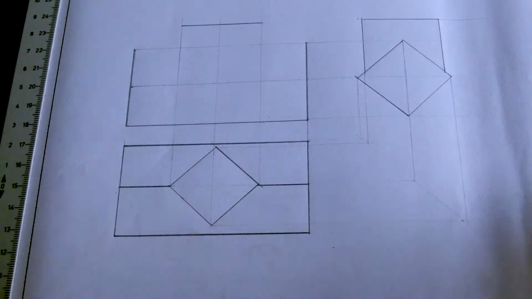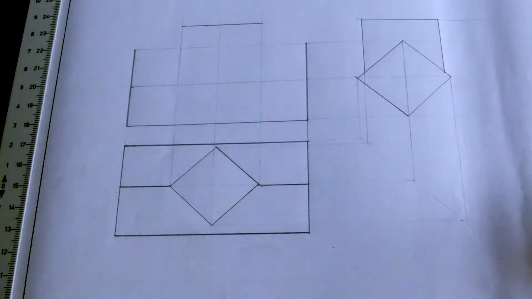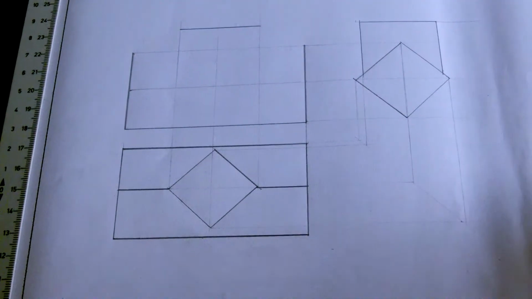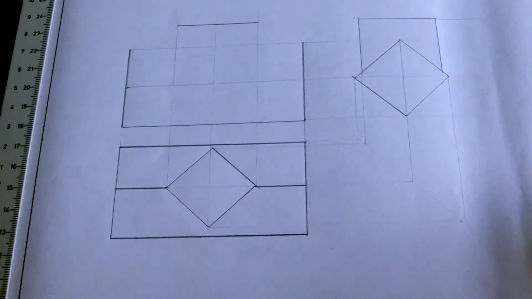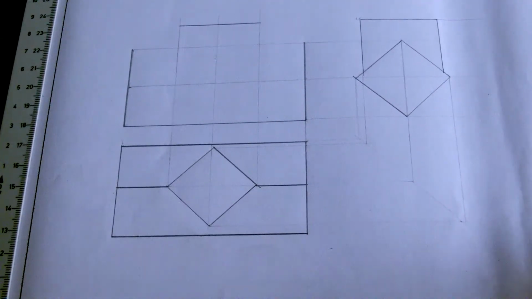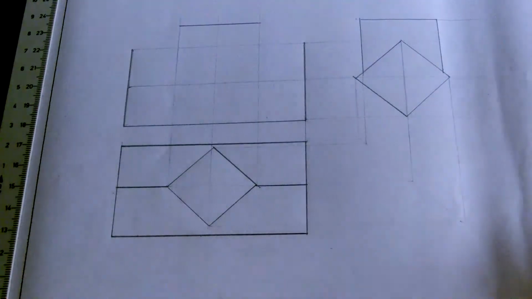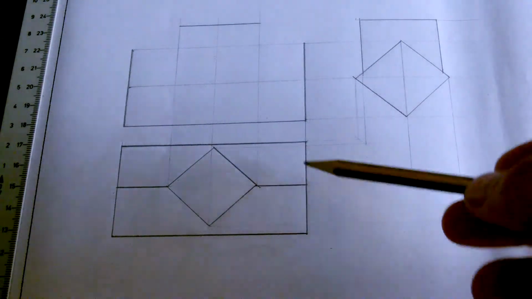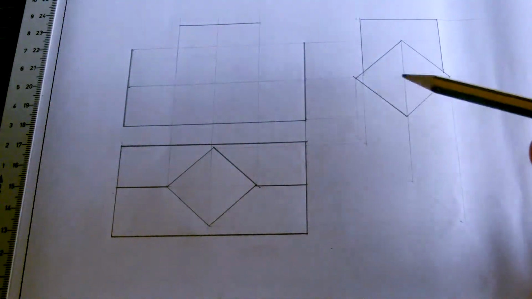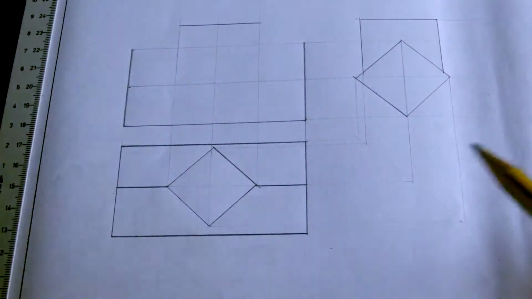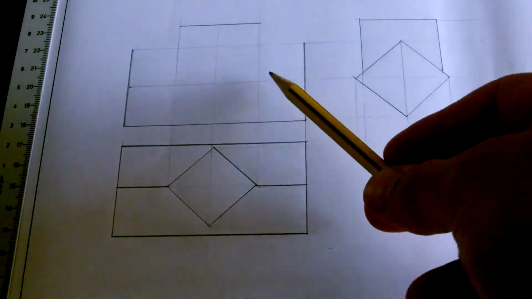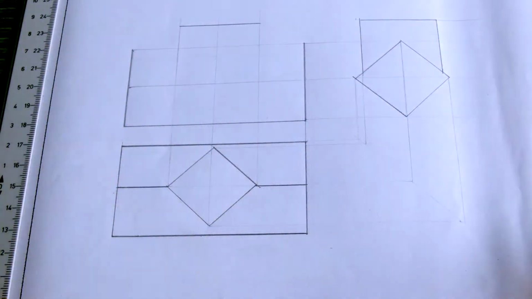In this lesson we're going to deal with intersecting solids or interpenetrations. We're going to deal with simple setups that mainly deal with prisms. So I've got the front, the plan and the side view in first angle ready, apart from the curve of intersection between the two prisms.